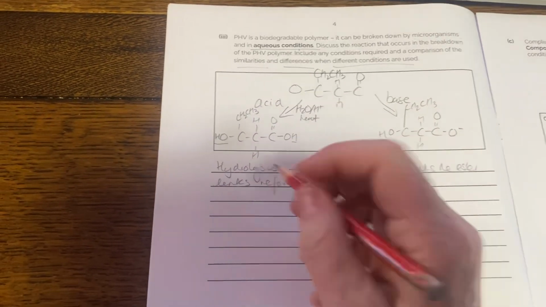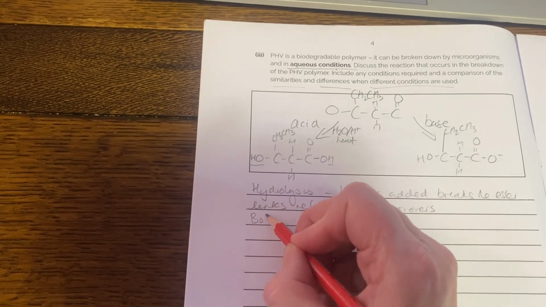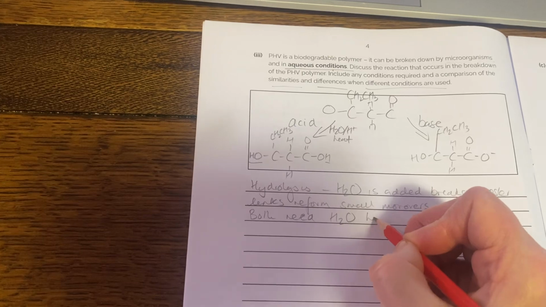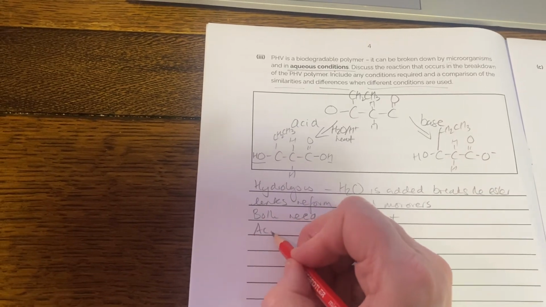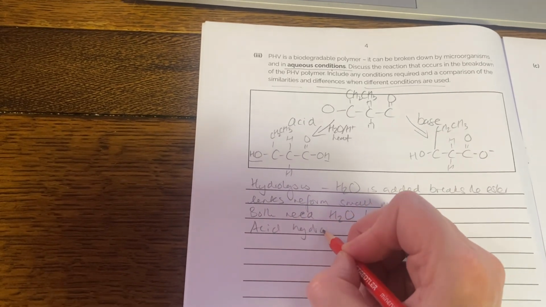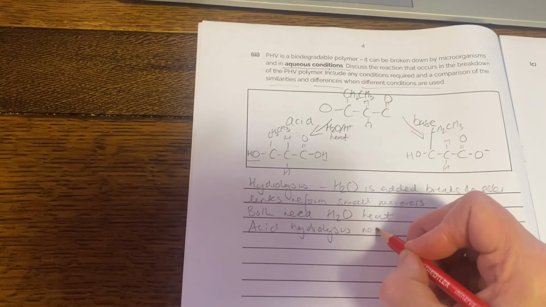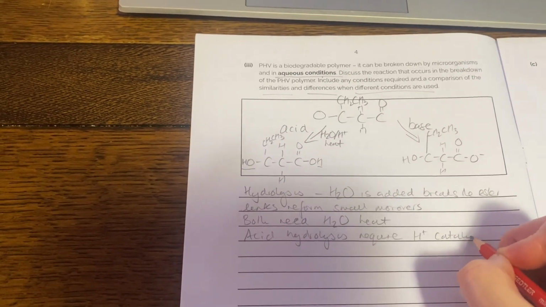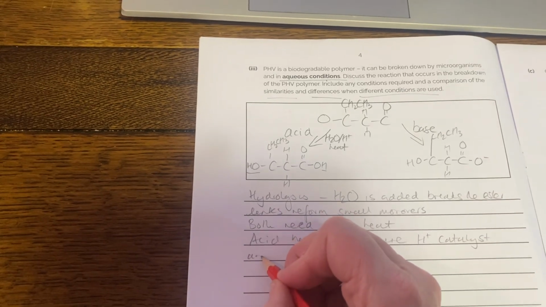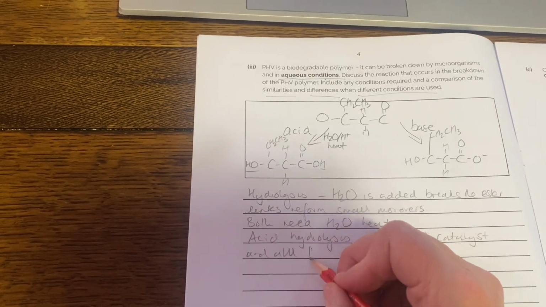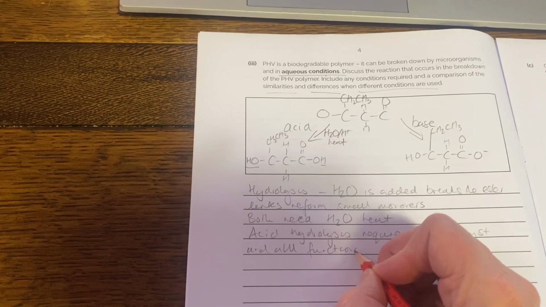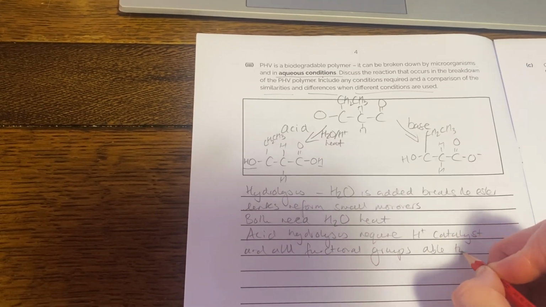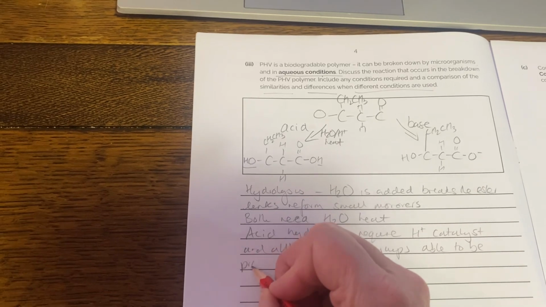And the similarities, so both need H2O and heat. Acid hydrolysis requires an acid catalyst, and all functional groups able to be protonated are protonated.